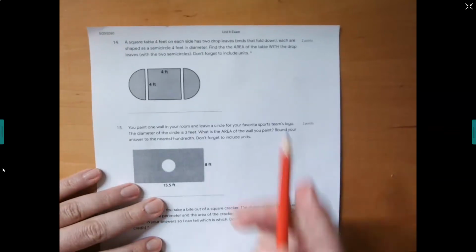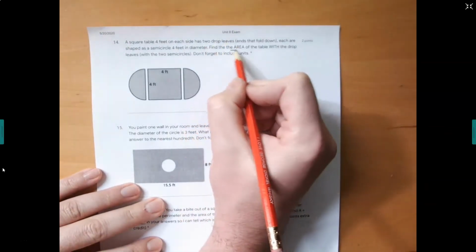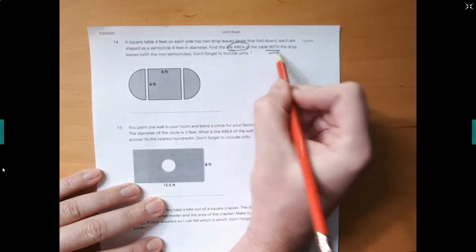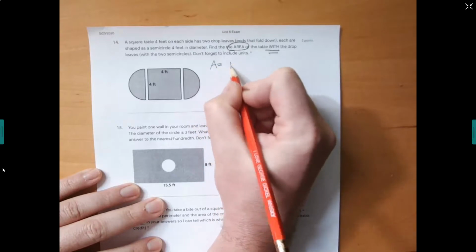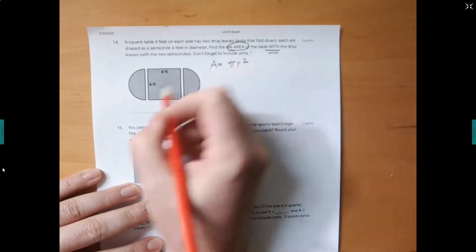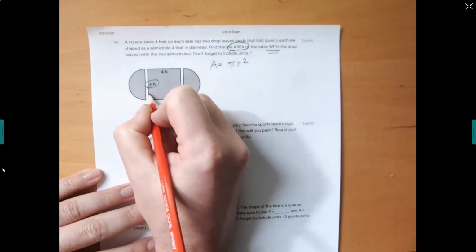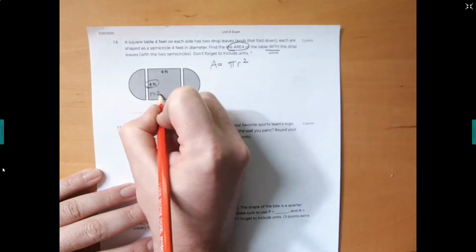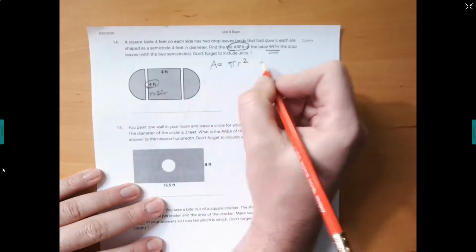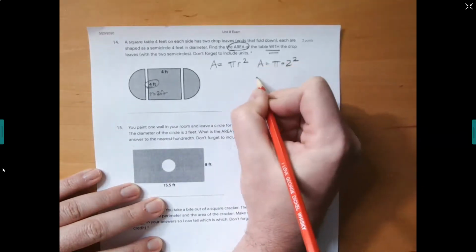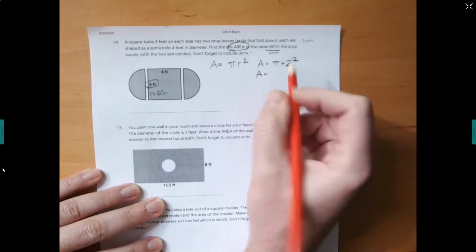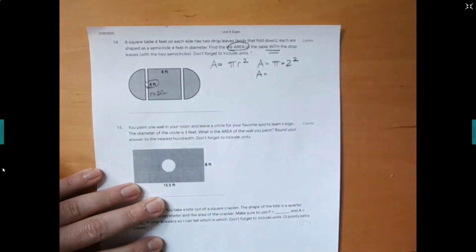Alright, now we're trying to find, same problem, but now we're trying to find the area with the drop leaves, right? So area equals pi r squared, and this is diameter, right? So we need to say that r equals 2 feet. Area equals pi times 2 squared. Area equals pi times 4.